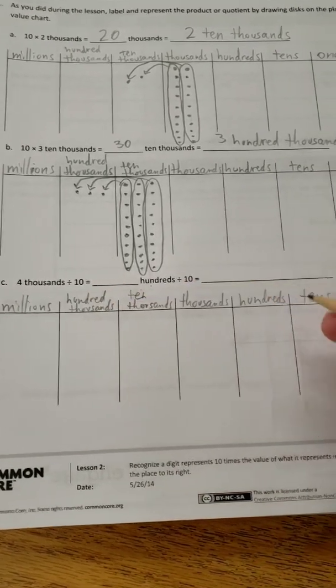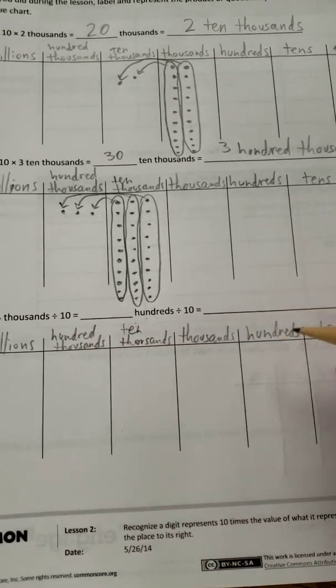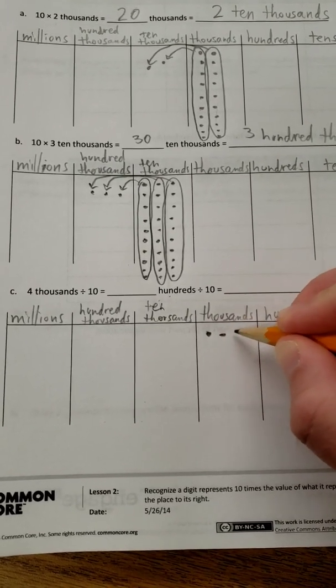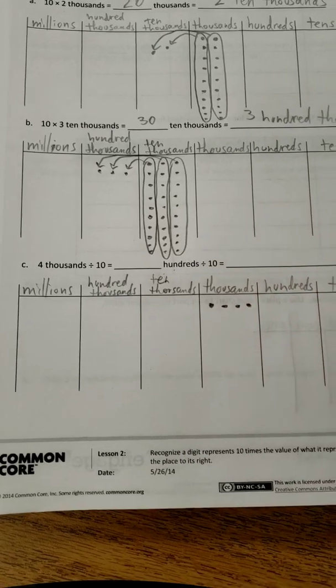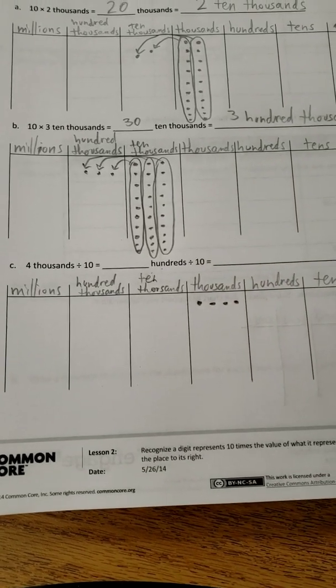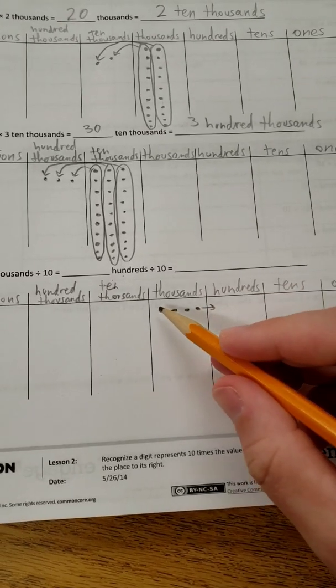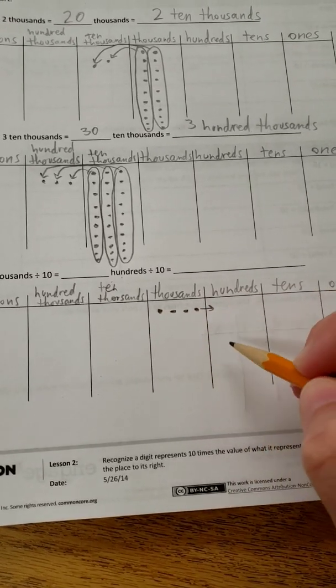So that's why we're going to have to move down, and you'll see here. So let's start with the 4,000s. So let's put 4 in the thousands place value. Okay. Now we're going to move those over here, and each 1,000 is 10 hundreds.